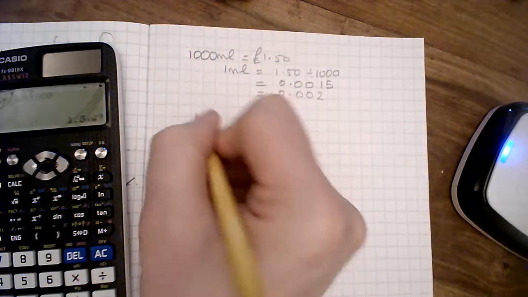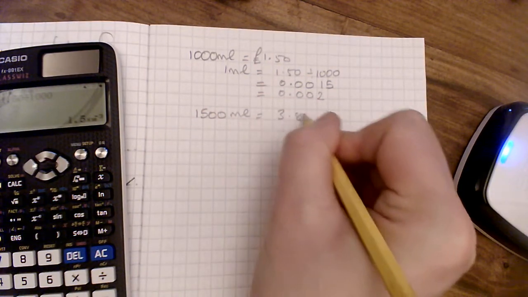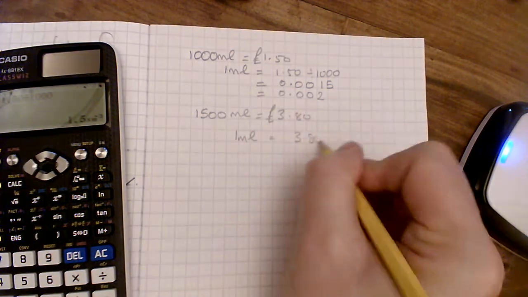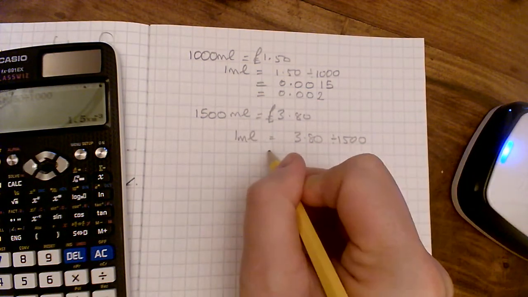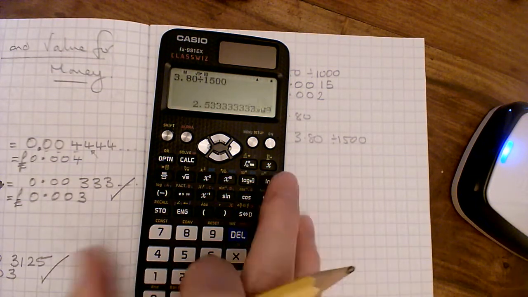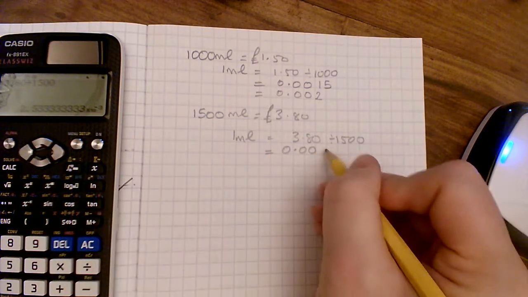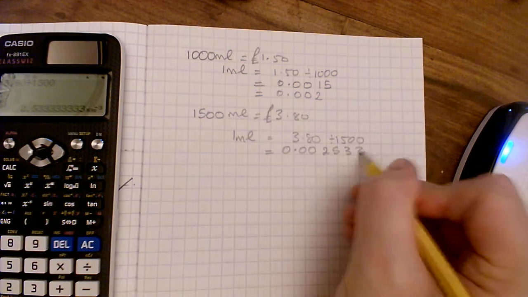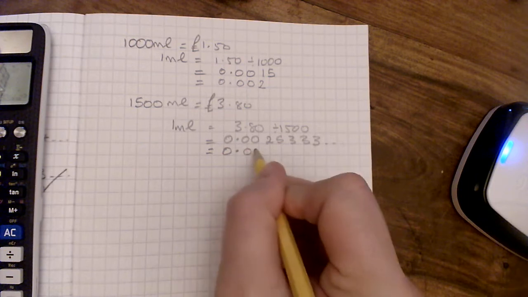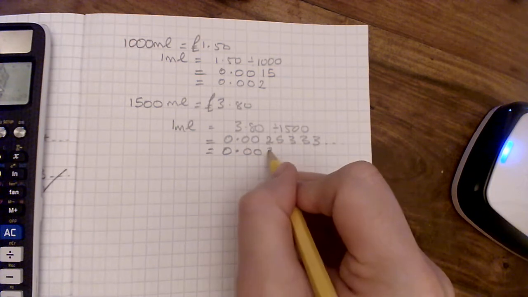For the last one I've got 1500 millilitres is equal to £3.80. So to get to 1 millilitre, I just divide £3.80 by the 1500, and that equals 10 to the power -3, and then I've got 2, 5, and then a load of 3's coming after that. If I round to 3 decimal places, the third decimal place is 2, but the number after it is a 5, so that'll round up, and that'll get me a 3.